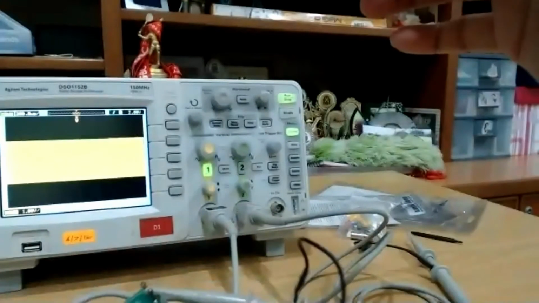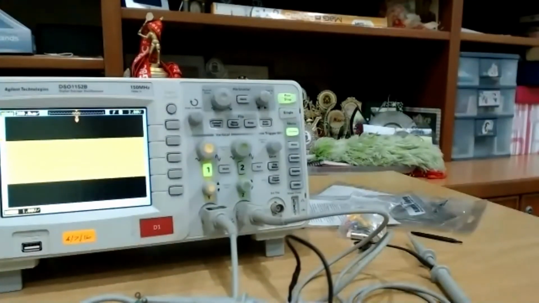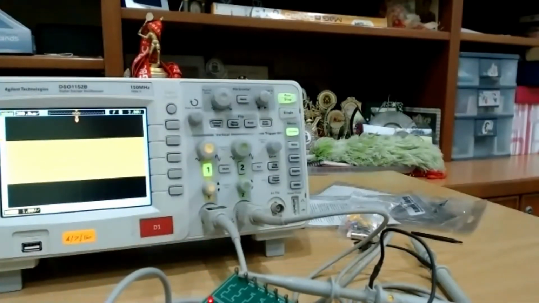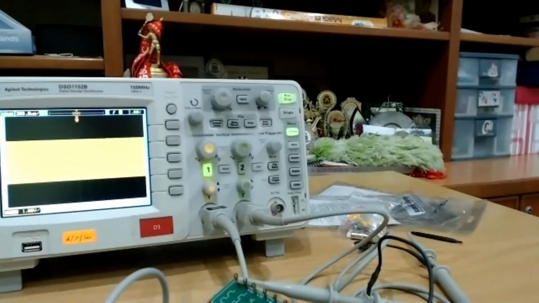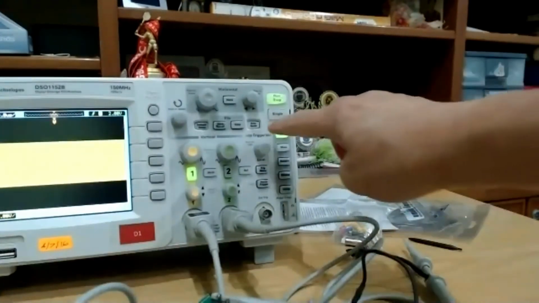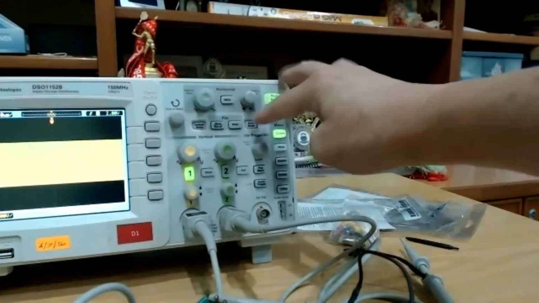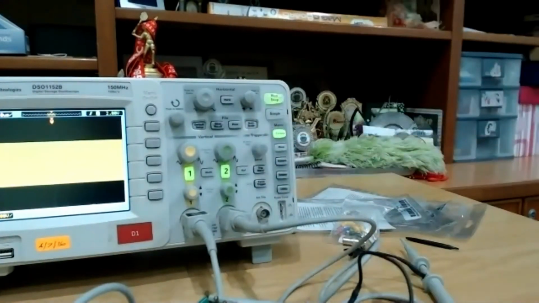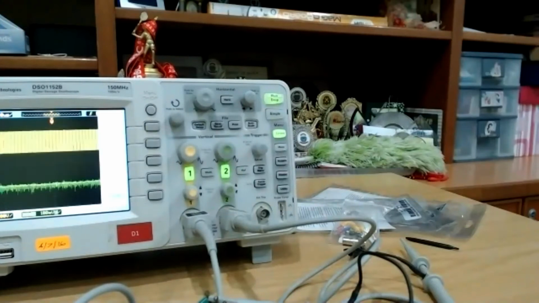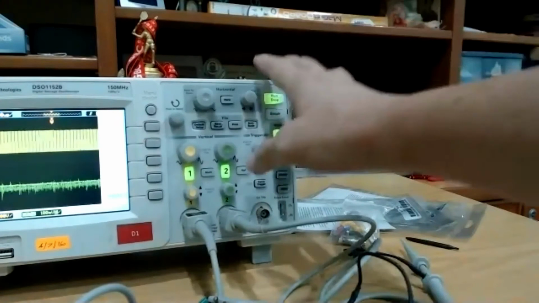The first waveform is not very clear on the scope here, but one of the advantages of the digital scope is we have this button here. We call this auto scale. When you press the auto scale, automatically it will try to determine what type of waveform is available, and it will show it on the screen.